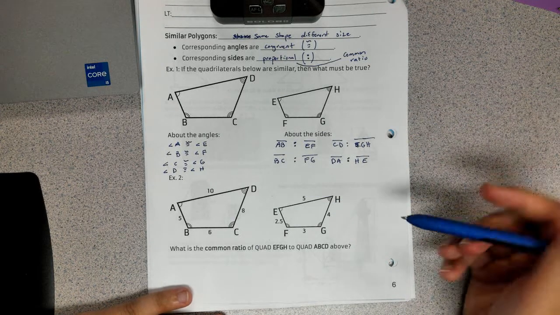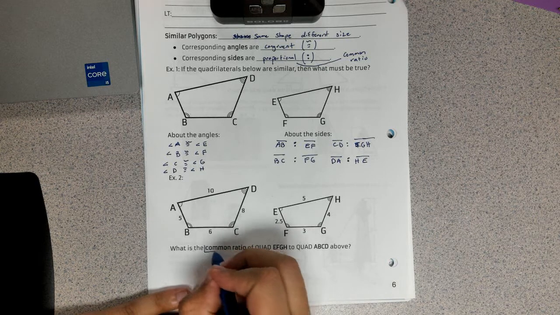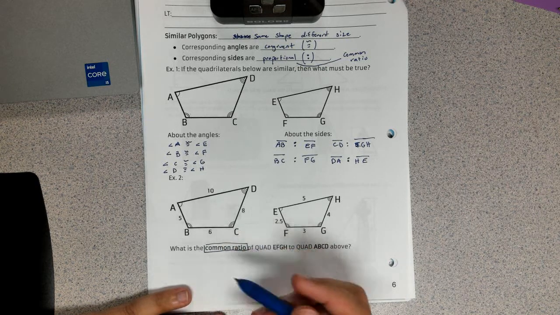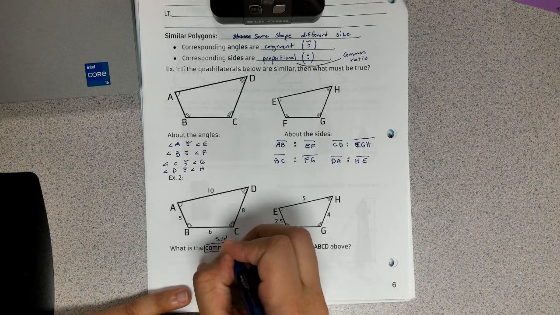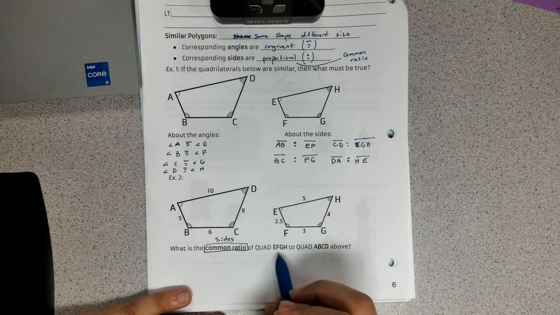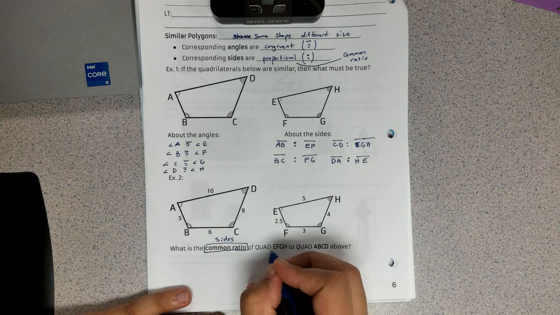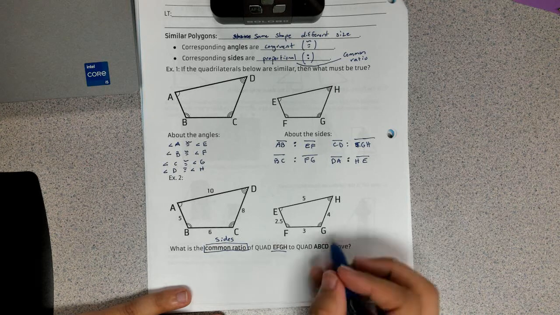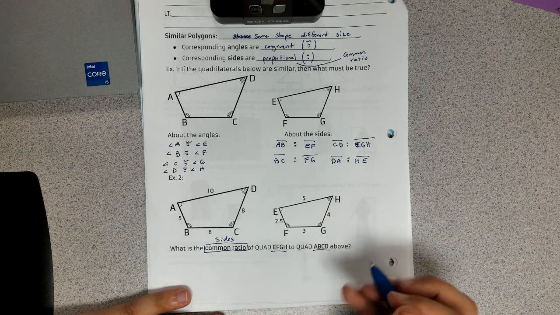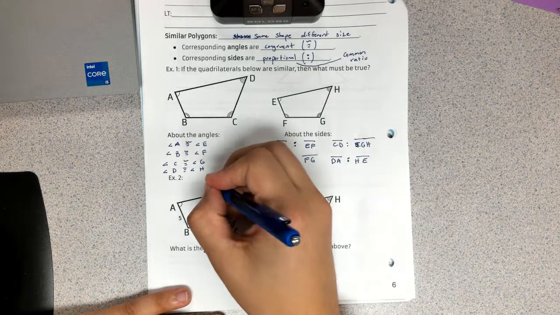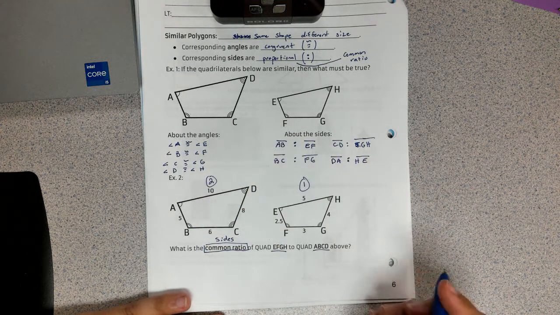Okay. In example 2 down here, it asks us what is the common ratio. So we're looking at the sides when we're trying to figure out the common ratio of quad EFGH to quad ABCD, which means that this quad has to come before this one. Okay?